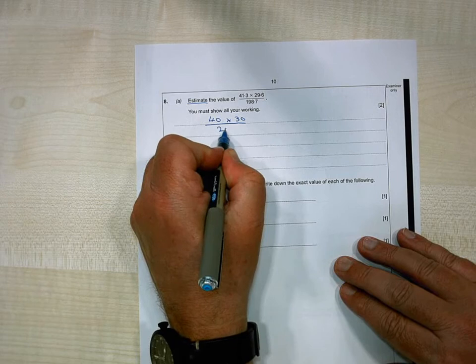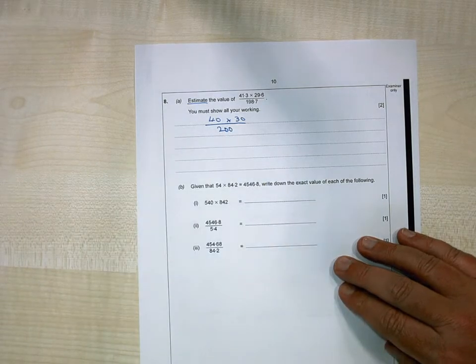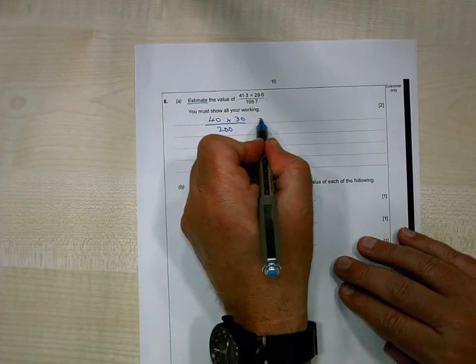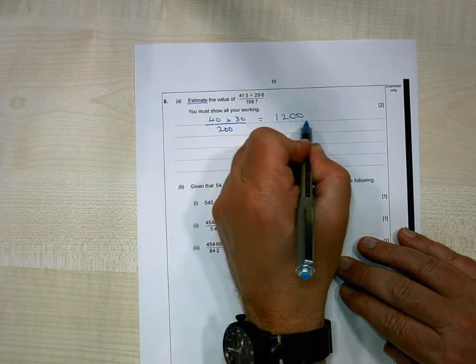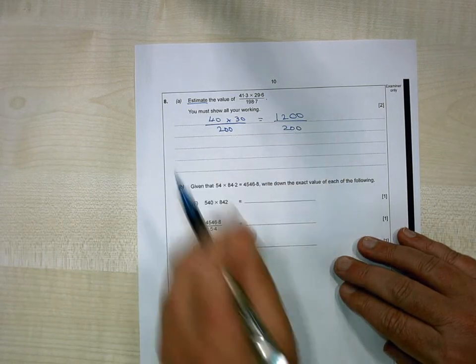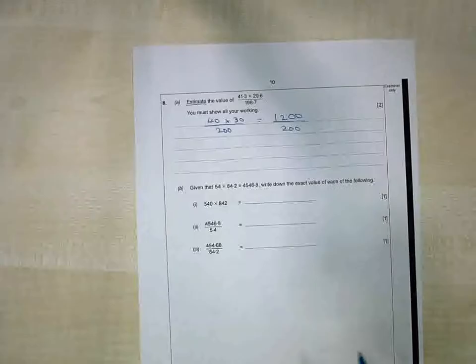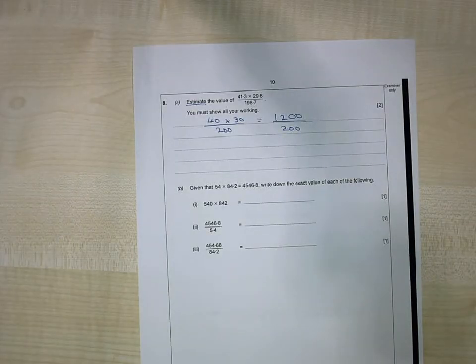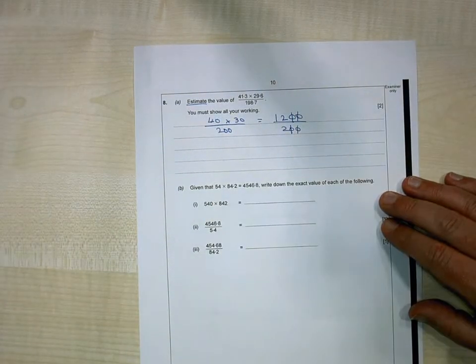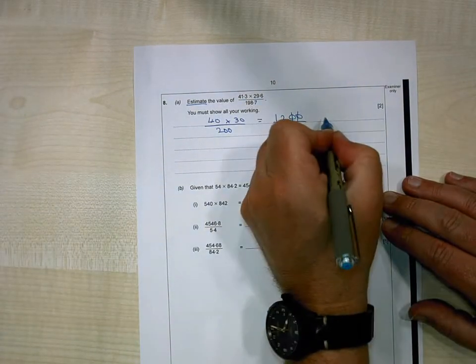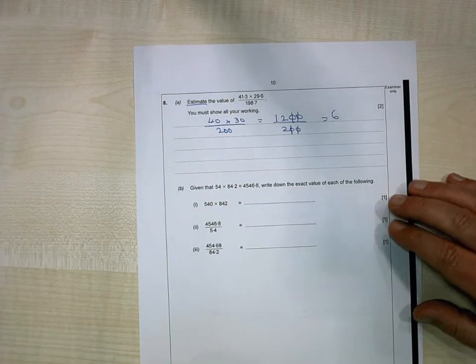And 198.7, I'm going to round to 200. Work out the multiplication on top. 4 3s are 12, followed by 2 zeros, over 200. I can then divide repeatedly by 10 until I run out of zeros, and 12 divided by 2 is 6.